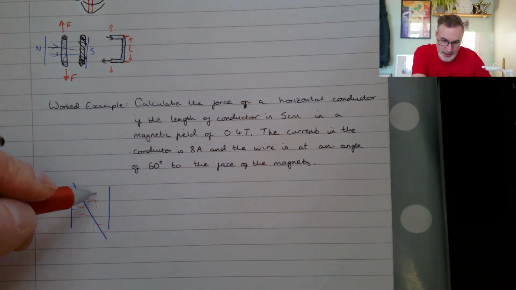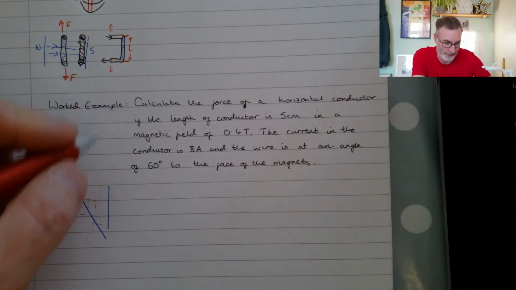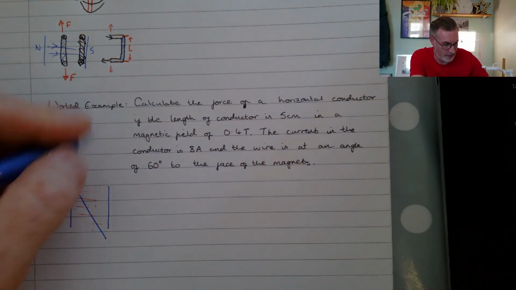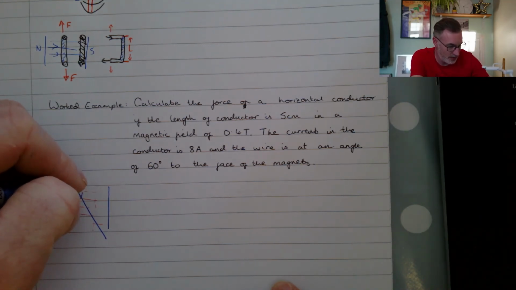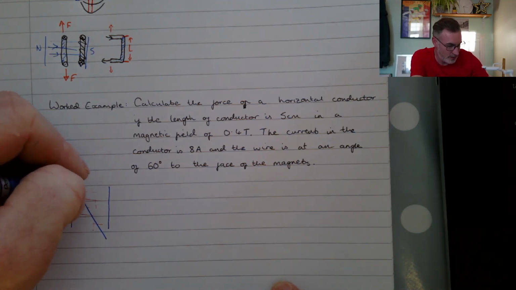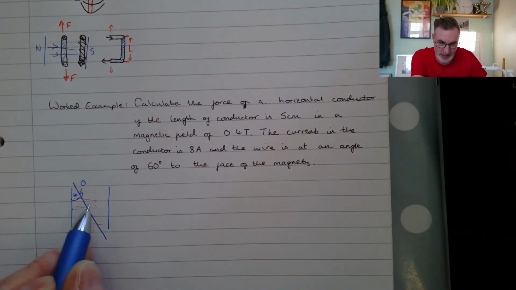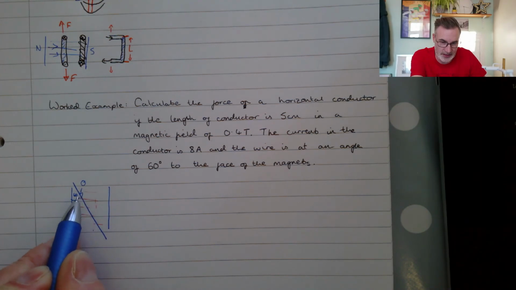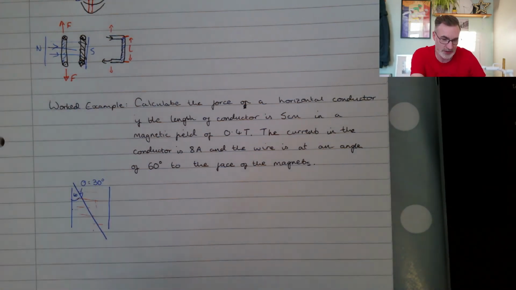And so we're not actually looking for the 60 degrees, we're looking for the angle that is going to be in here. So that's going to be our theta. Now if it's 60 degrees to this line, then to this line it's going to be 30 degrees. So theta is actually equal to 30 degrees. And so be careful with that.